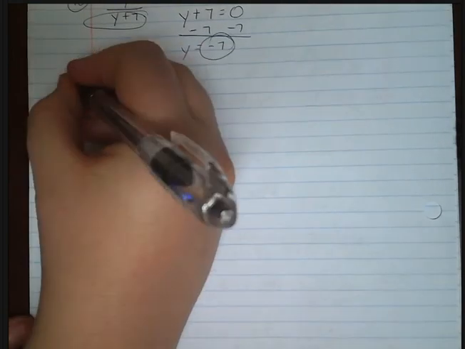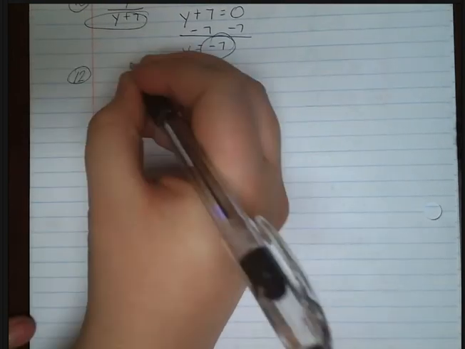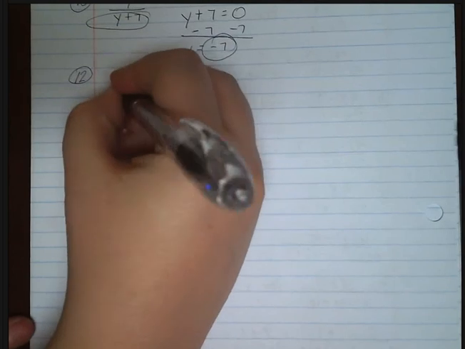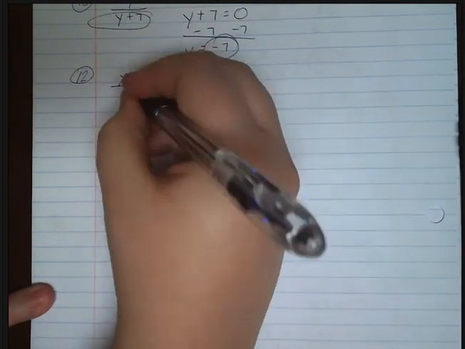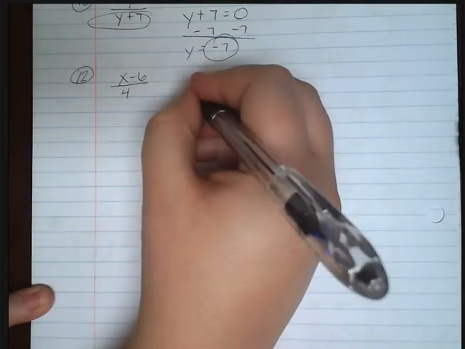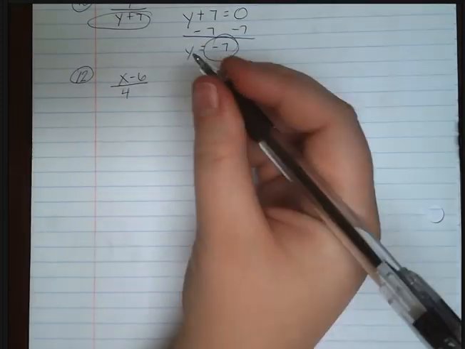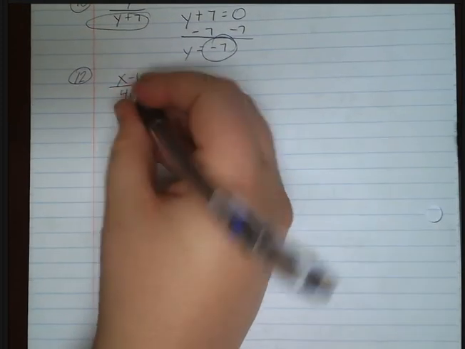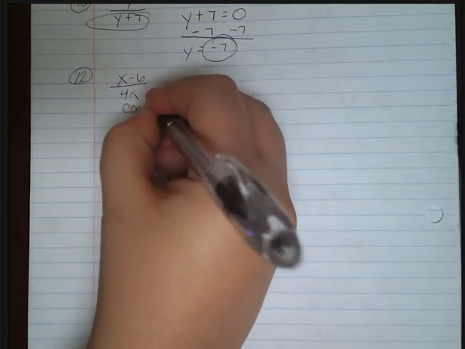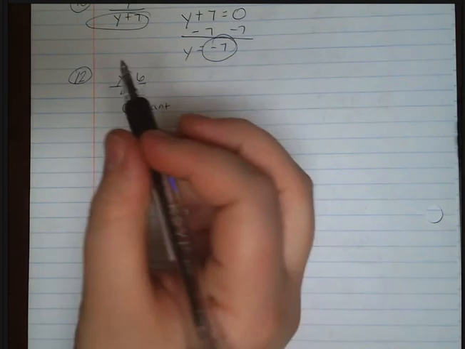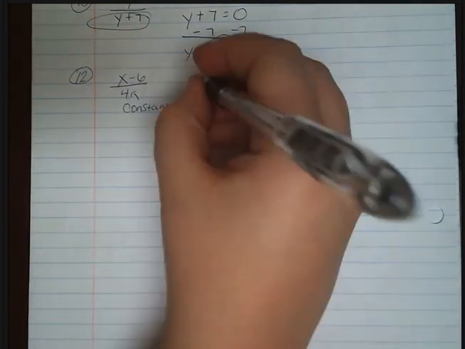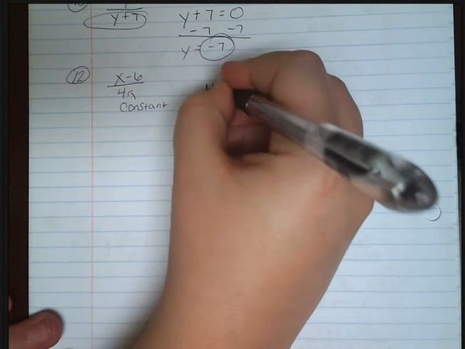Okay, so now let's look at number 12. We have x minus 6 divided by 4. So they're asking, what can I plug in to this expression that's going to give us a 0 for our denominator? Whenever you have a number by itself, it's called a constant. That means that there is no variable next to it. It's constant. That means that it's never changing. So since this is never changing, that means that this can never be undefined.